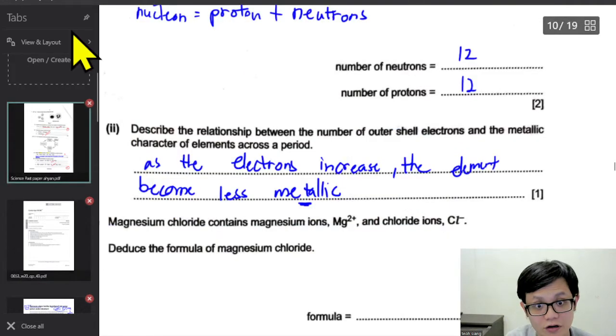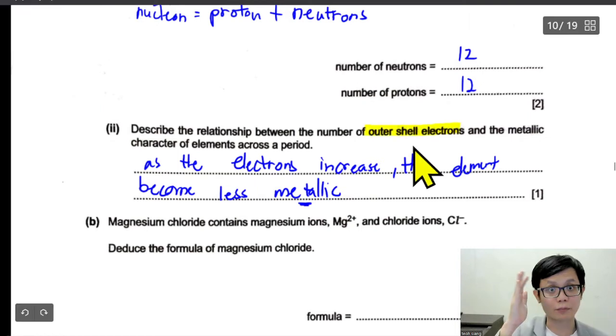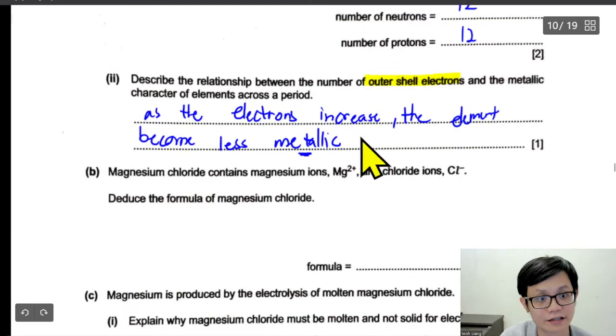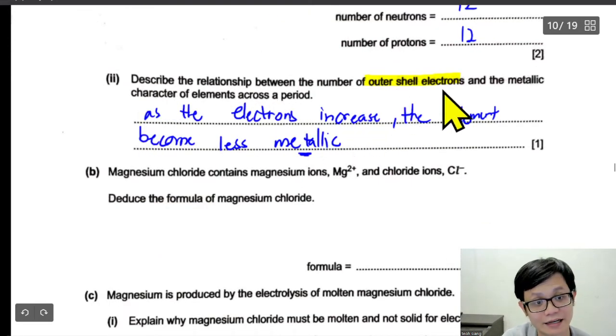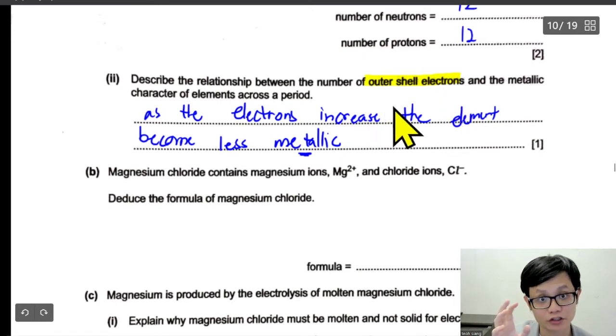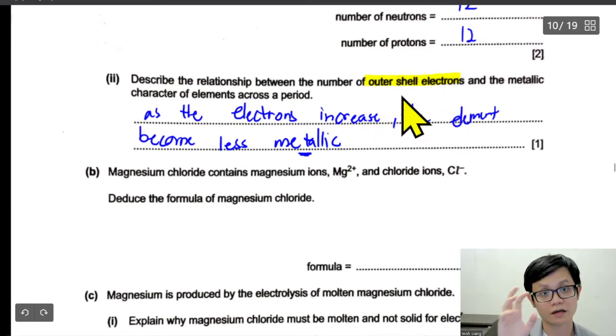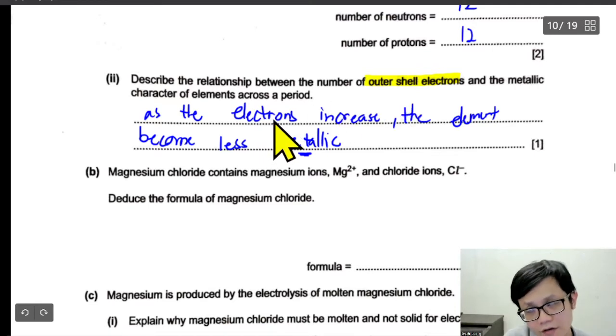But the outer shell of the electron does determine the position of the element from the left to the right, which is from metal to non-metal. So as the electron increases, the element becomes less metallic. Correct. Because the electron actually determines the position of the element, the shell and the electron.